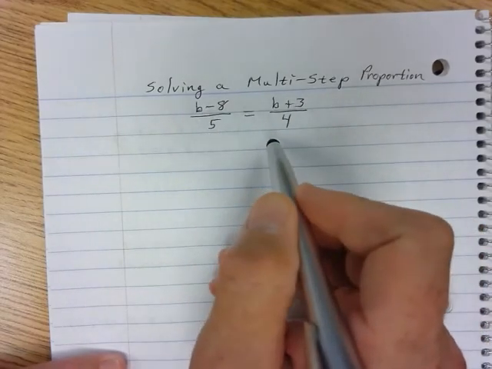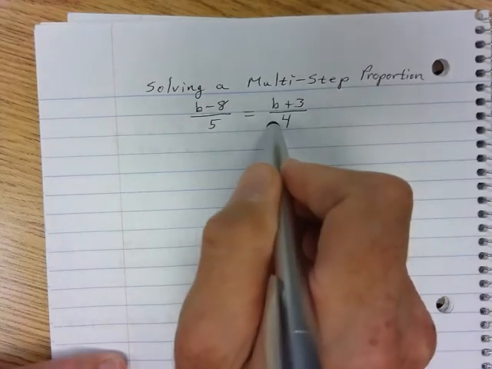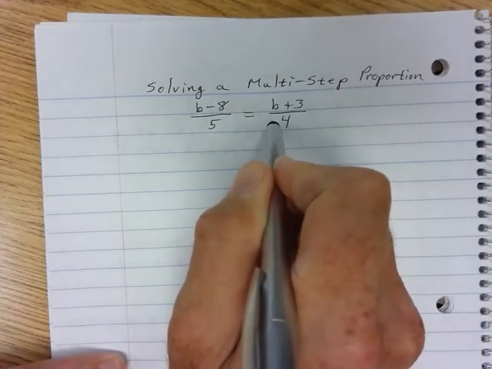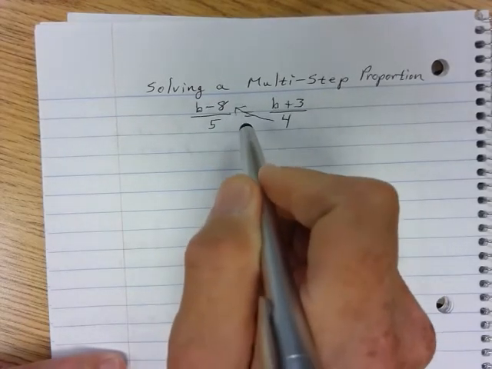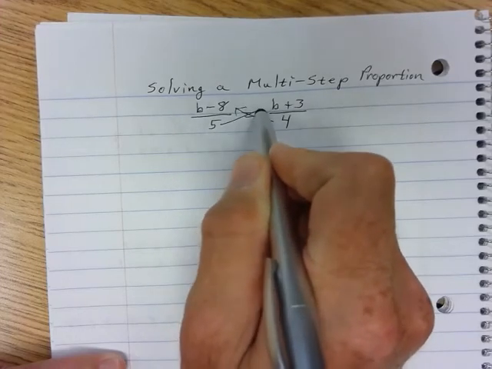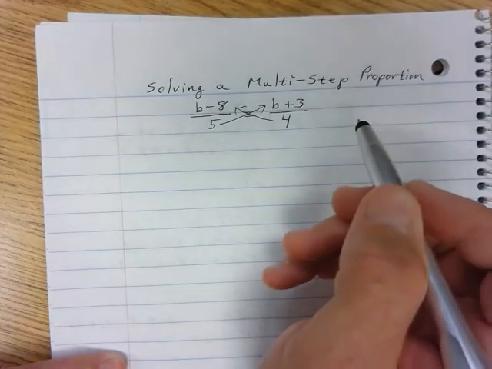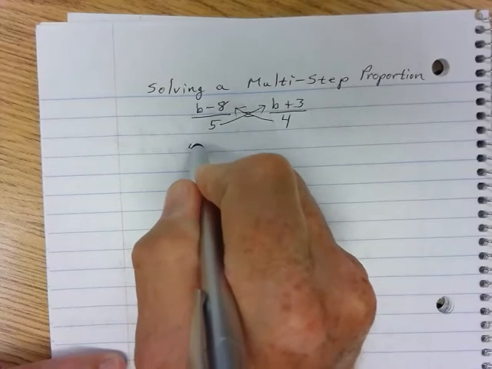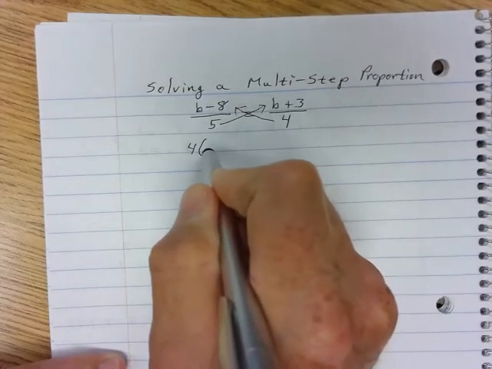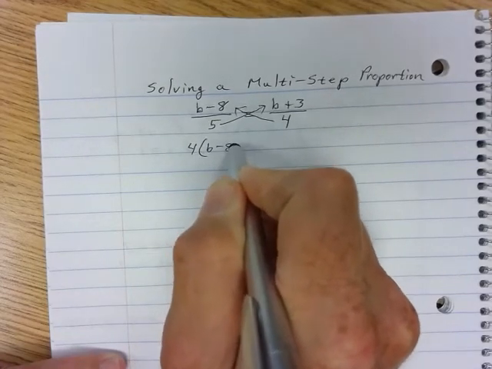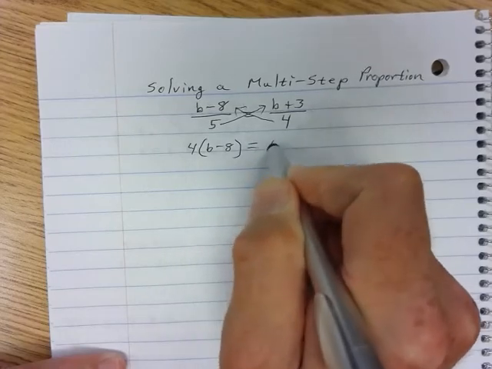So when we cross multiply this proportion, we have to use the distributive property. So we're going to take 4 times the quantity b minus 8 and 5 times the quantity b plus 3. So we're going to have to write that with parentheses. That's 4 times the b minus 8 and 5 times the b plus 3.